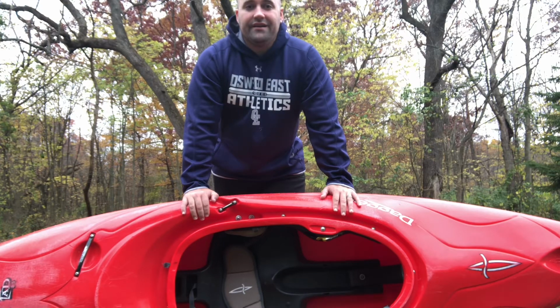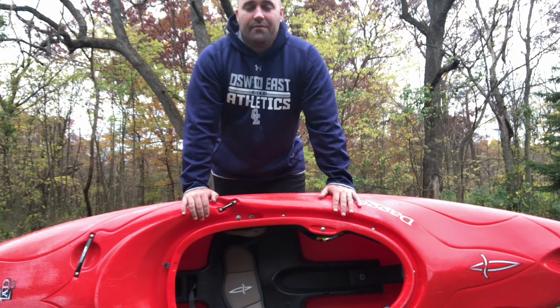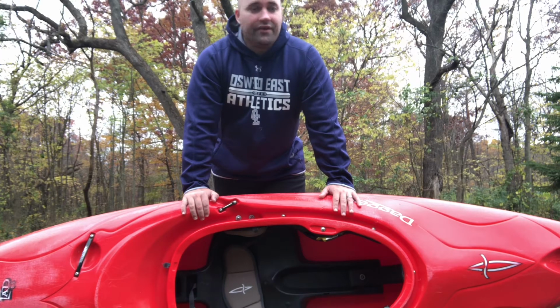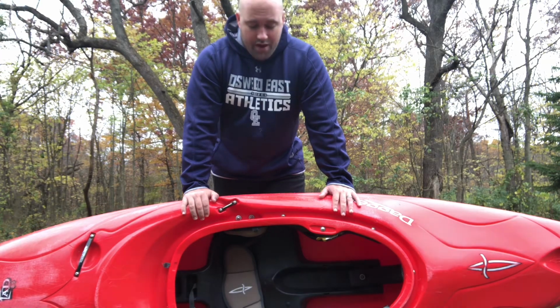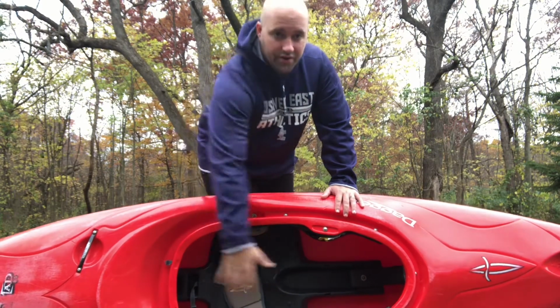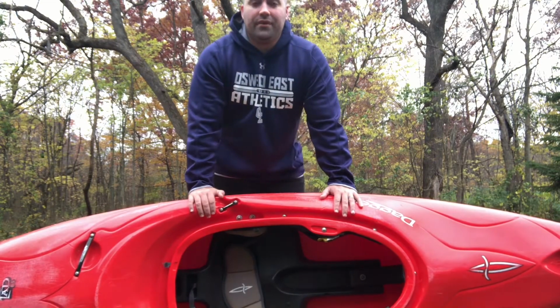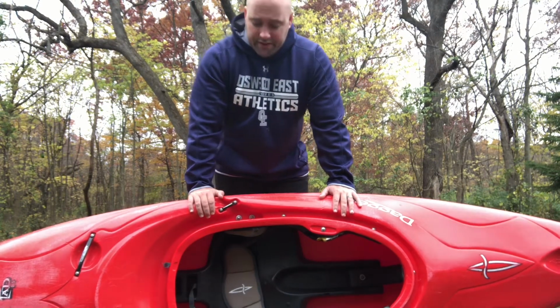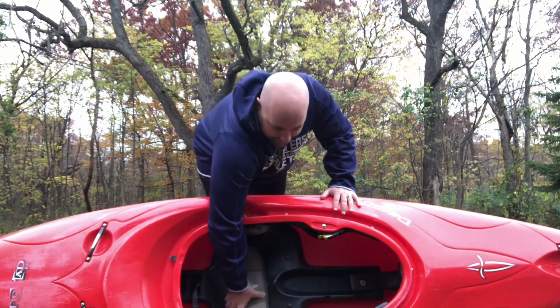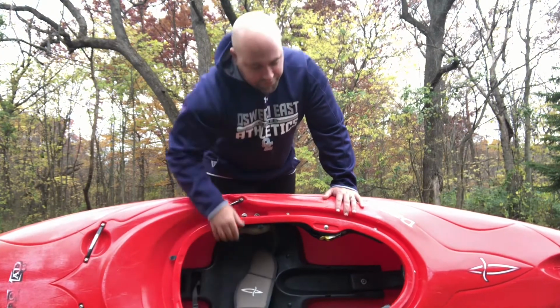So it's good to have an idea of what we're talking about prior to learning about the different maneuvers and skills that you're going to be learning in the class. All right, so first off, you have the hole here where you sit. This is called the cockpit, just like it would be on an airplane. That's where you're going to be sitting. Most kayaks have back supports like this that can be adjusted to fit your own individual needs.